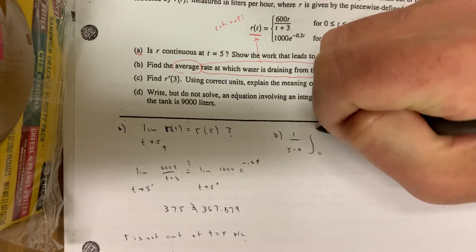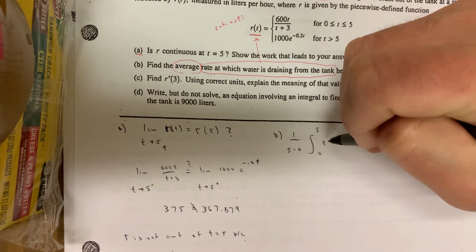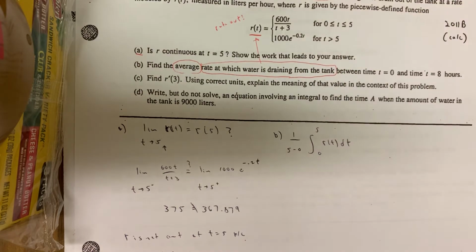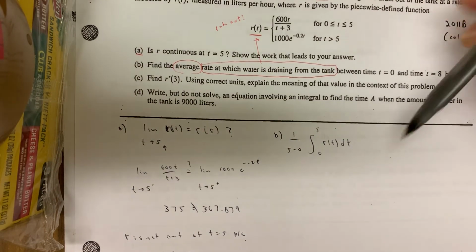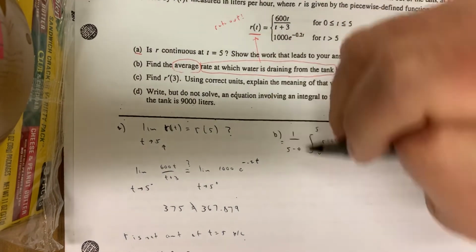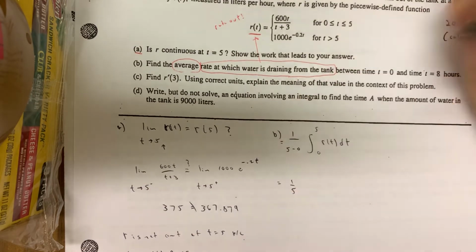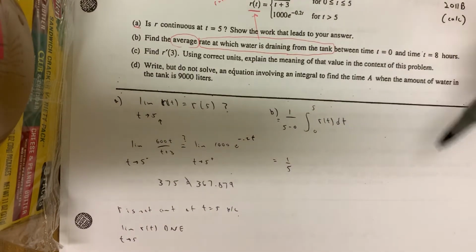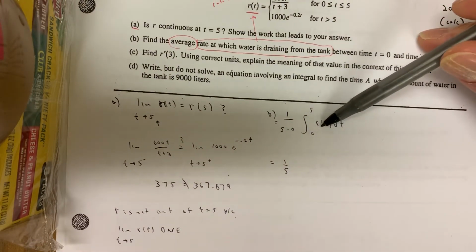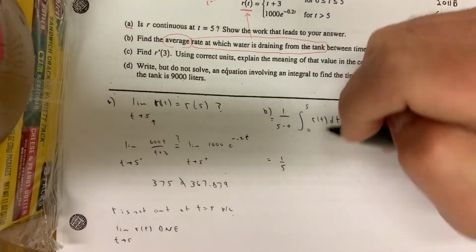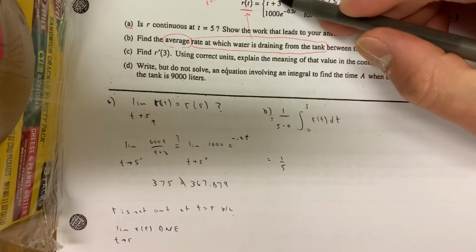Integral from a to b, 0 to 5, or whatever you want for the average value. Here we want the average value of the function that represents the rate at which the water is draining out of the tank, because I want the average rate at which the water is draining from the tank. You might be like, it's not in the AP, so what do I care? This is something that could be on the AP, not because of average value, but because it's splitting the integral up. If you actually want to do this integral in your calculator, you need to split it up.